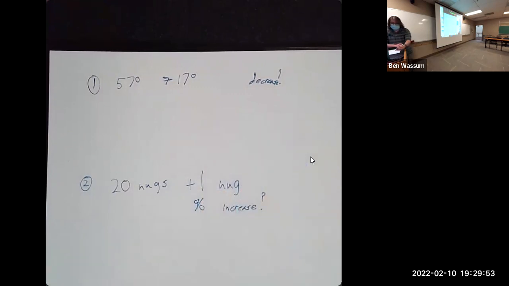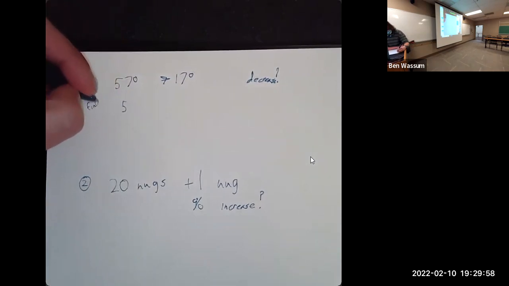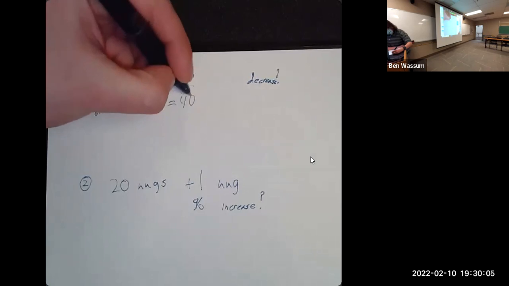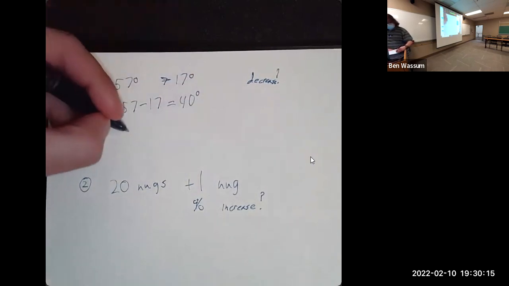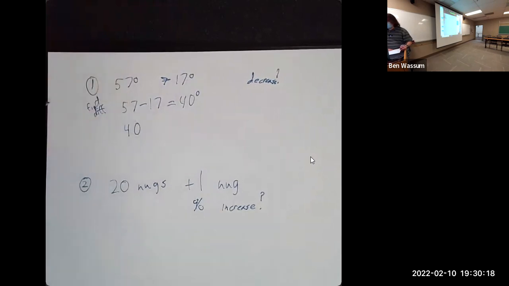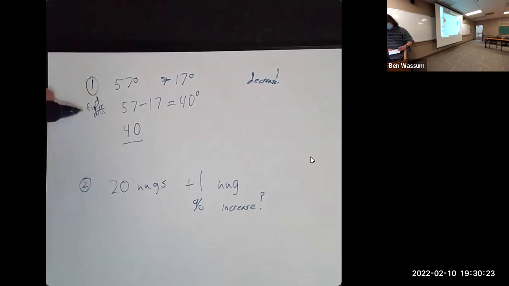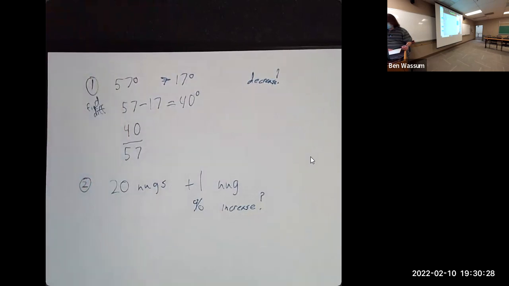So what you end up doing is you find the difference first. So 57 minus 17, we would end up with 40 degrees. Obviously enough, right? We've gone down 40 degrees. Now you divide that, because that's the amount that you've changed, right? You divide the amount that you're changing over whatever it was you started with. In this case, it was 57 degrees.